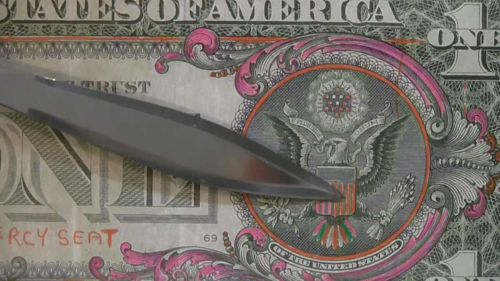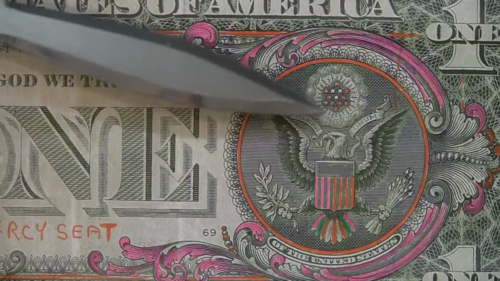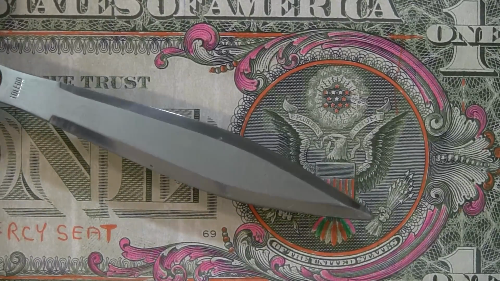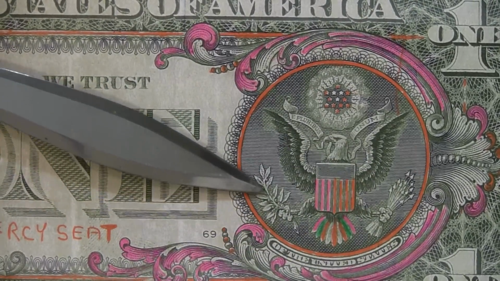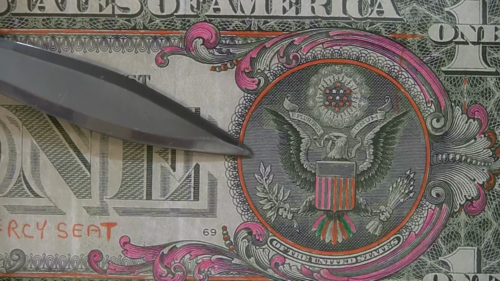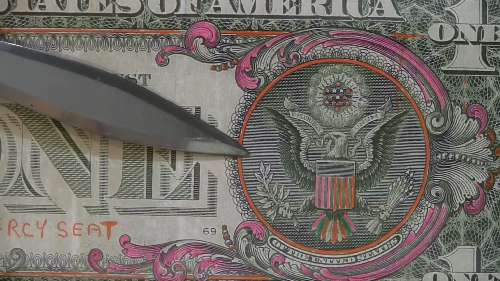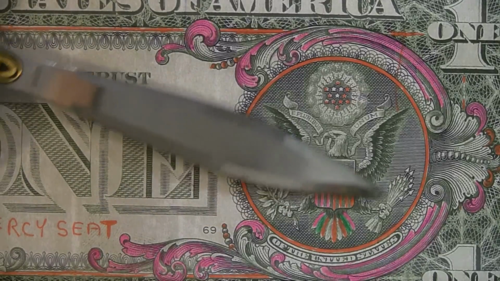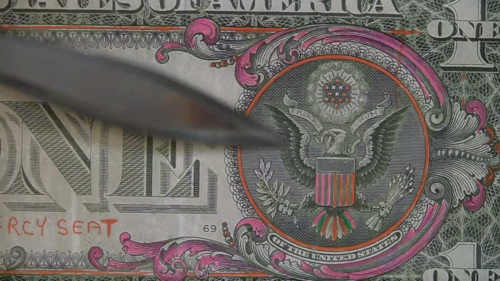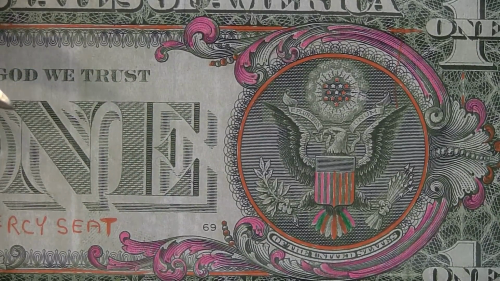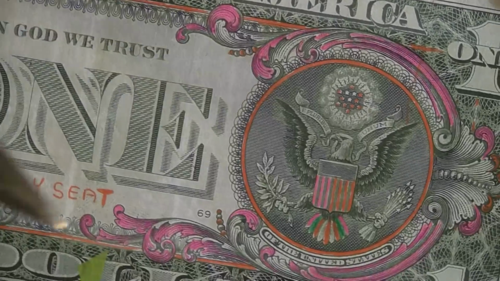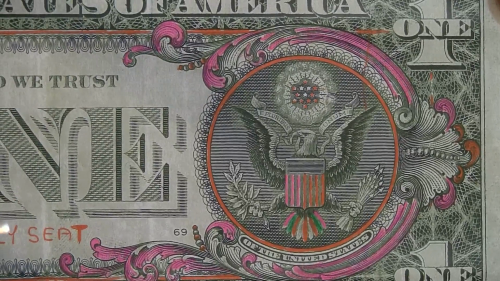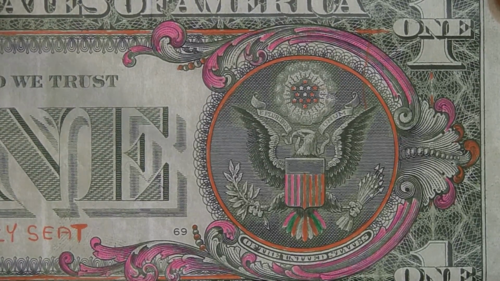Inside the eagle's talons you have arrows, and in its sinister claw are 13 arrows. In its dexter claw is a bow, spelled B-O-W, which represents a bow and arrows. This also is a representation in and of itself of the 44th POTUS, or the chief of the United States of America. It is a representation of the presidency of America.